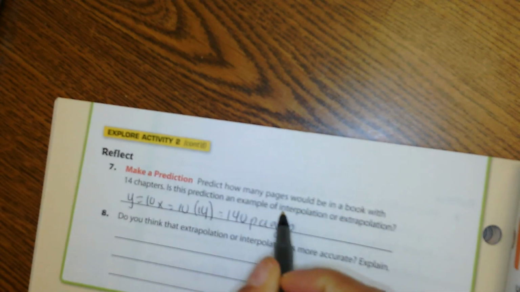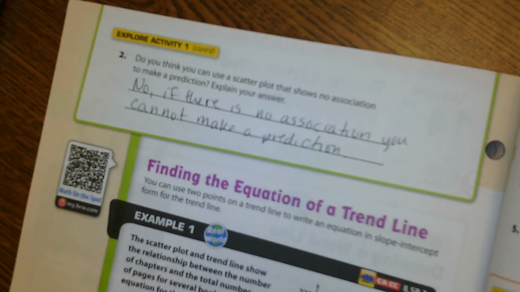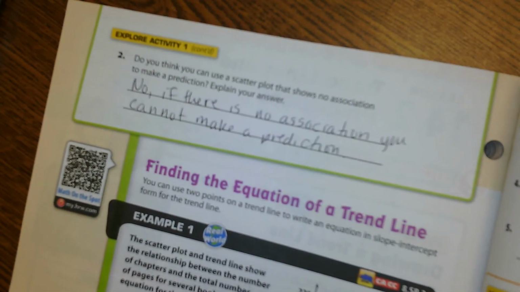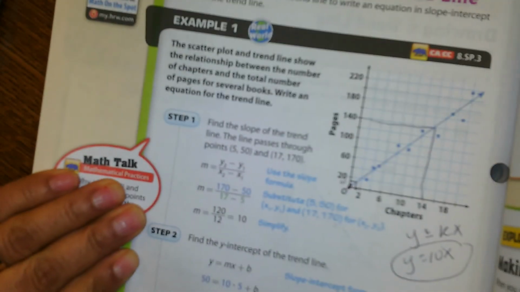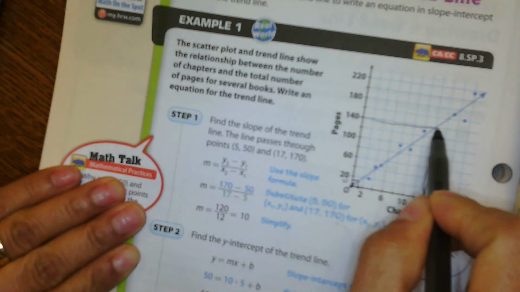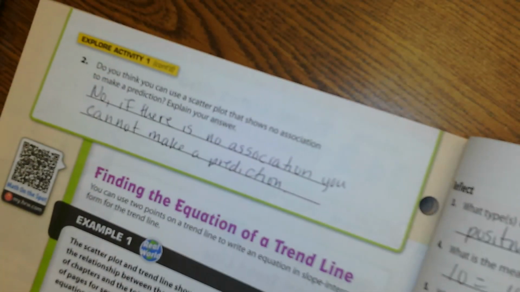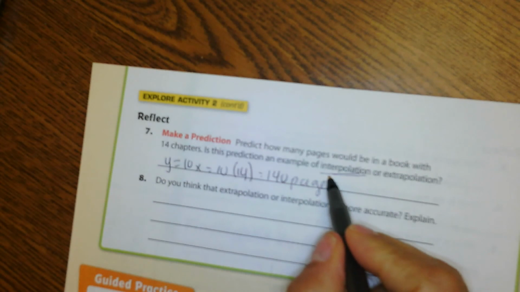And this would be interpolation because notice 14 would be right here, and if I use my trend line, it would be right there. So it'd be 140 pages. Okay, so that's how we would see it. So this would be, once again, interpolation.